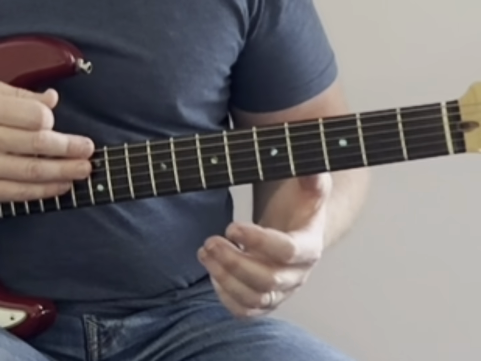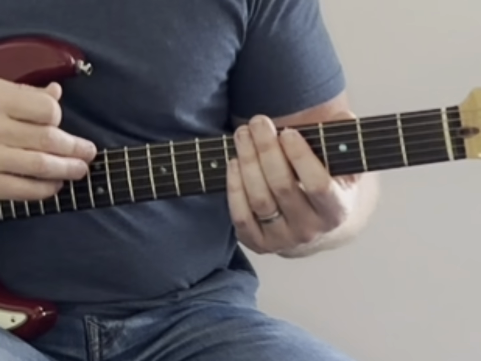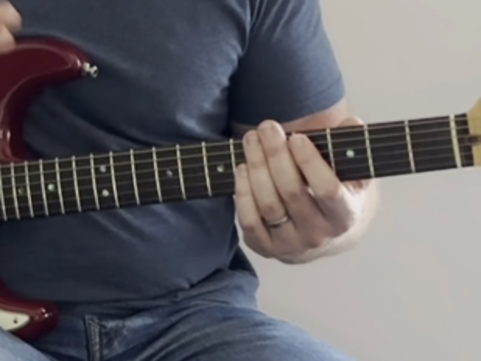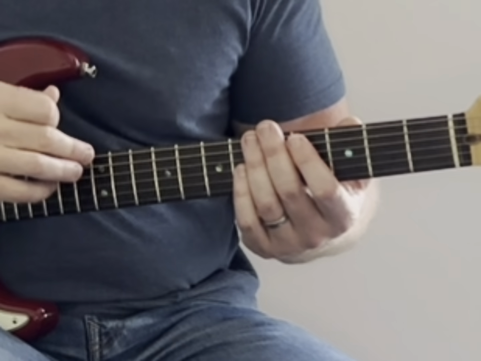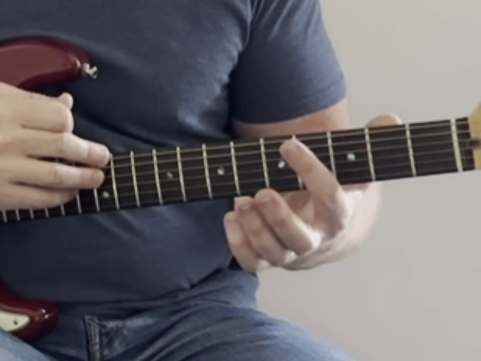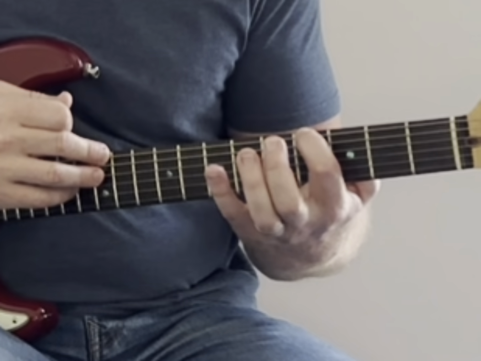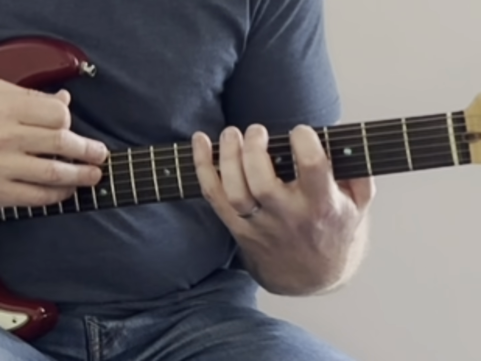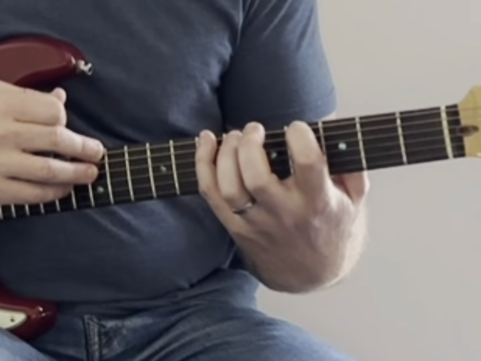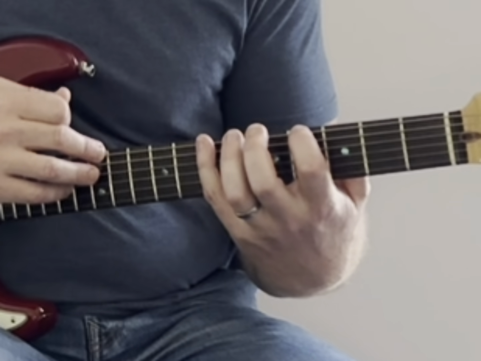So if we go to, for example, this top E string, and if we finger tap the 12th fret, now I finger tap with my middle finger, but if we finger tap the 12th fret here, and if we put our index finger on the 4th fret and our little finger on the 7th fret, these are all the notes of an E major chord. E, G sharp, and B.